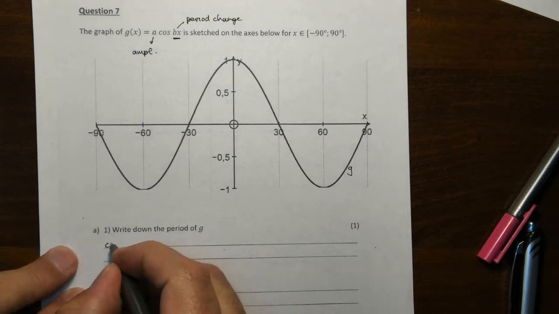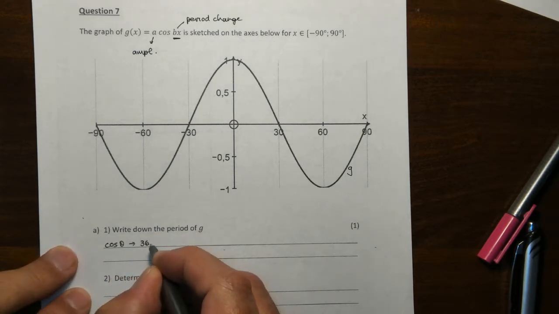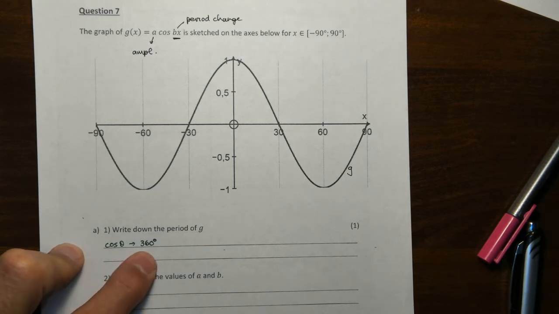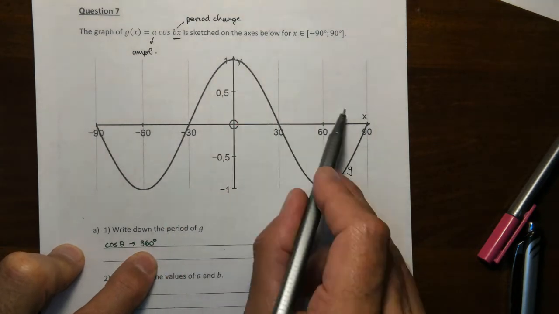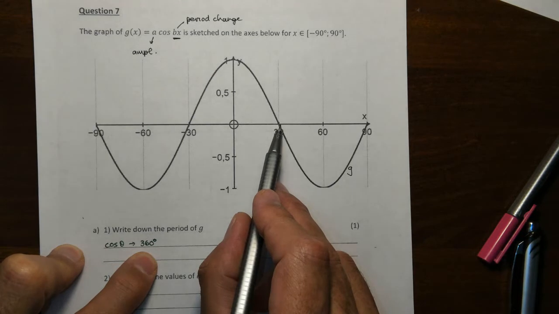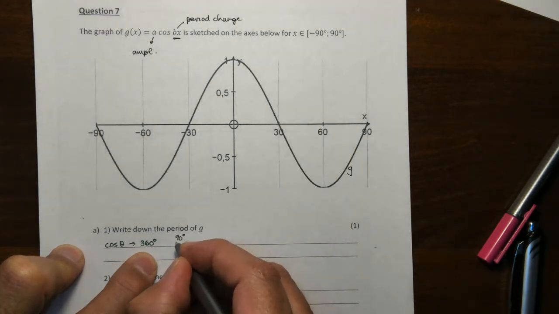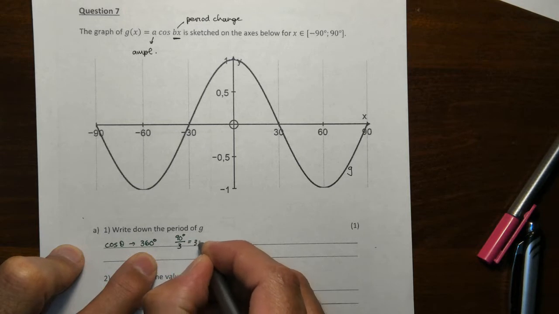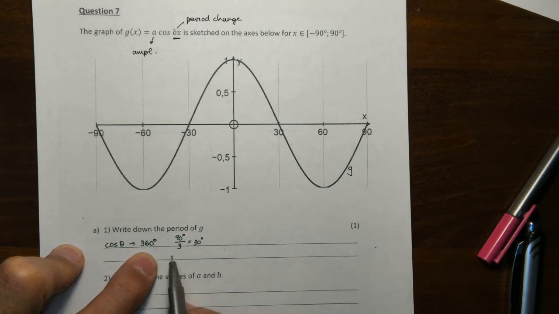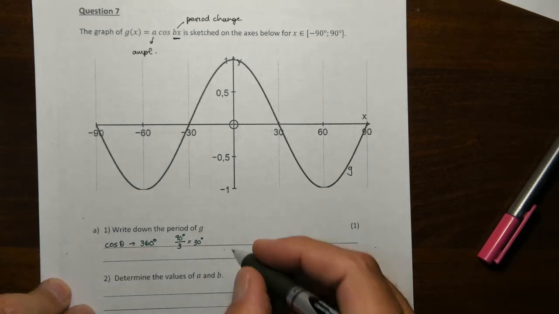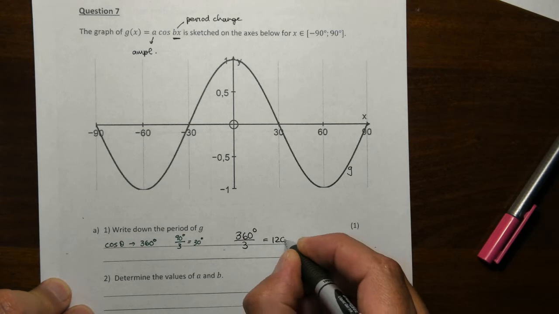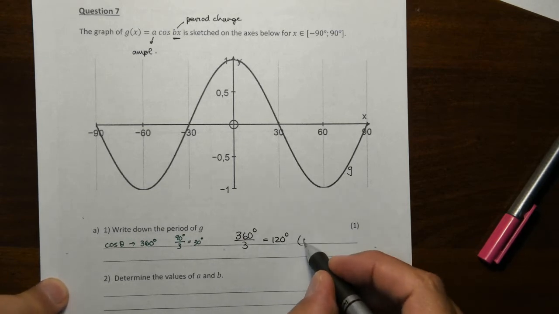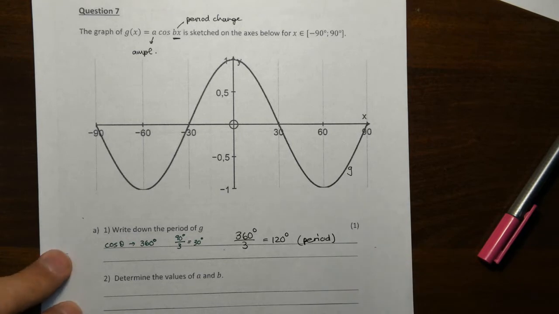The period for cosine of theta, folks, is 360 degrees. The very first 0 for cosine usually starts at 1 and goes to 90, but it's going to 30. So it's going to 90 divided by 3, which is 30. Okay, so if everything in terms of theta is divided by 3, then finally your period is going to be 360 divided by 3, which is 120 degrees. This is your period for 1 mark. Okay, that's a quick one.